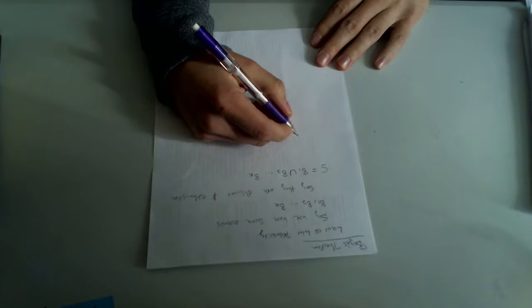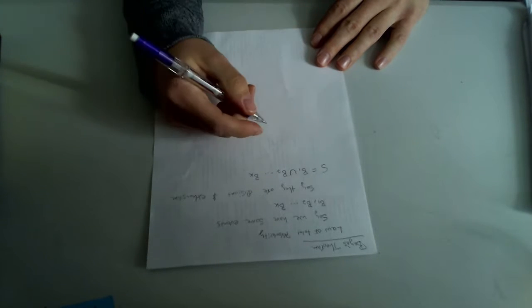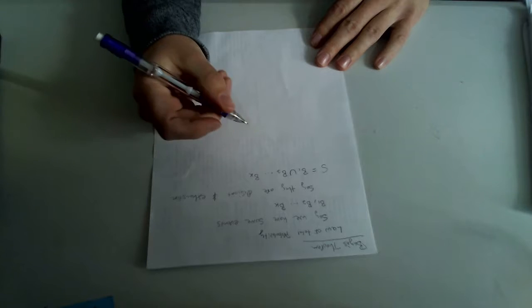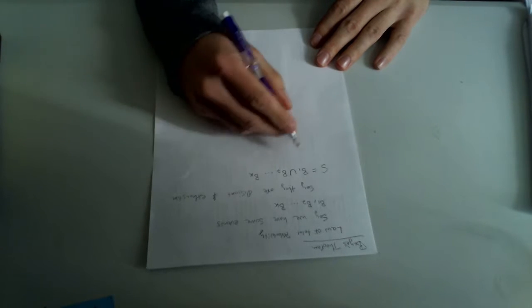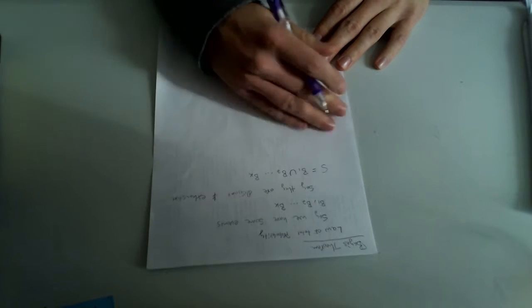So what that means is that anything else that occurs in this set can be described by its relationship with these B's, because they're mutually exclusive and exhaustive.